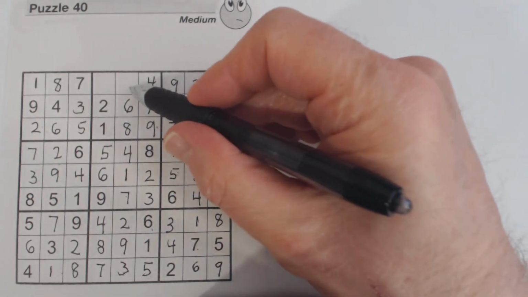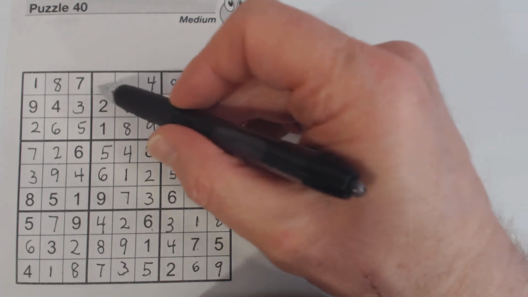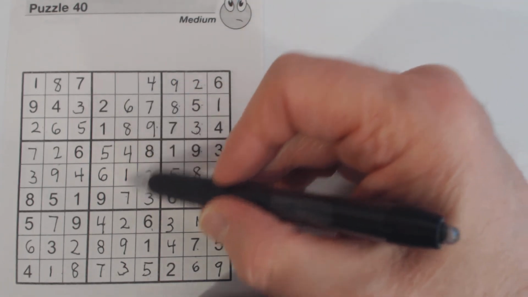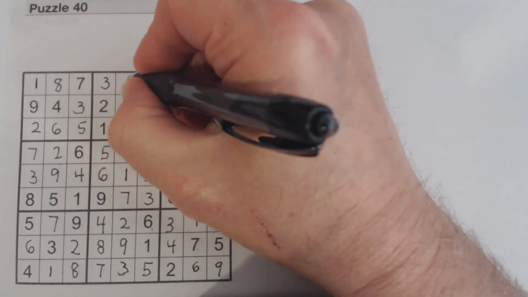Okay, now we've only got two cells empty. 1, 2, 3, 4, 5, 6, 7, 8, 9. So 3 and 5 are missing. There's a 5 and a 3. 3 and 5.